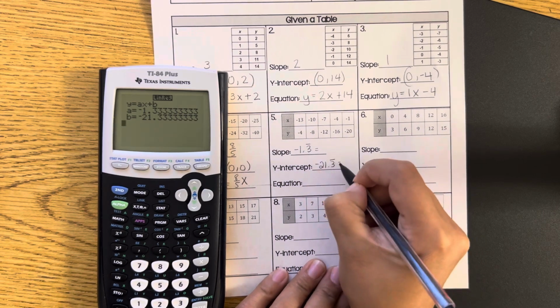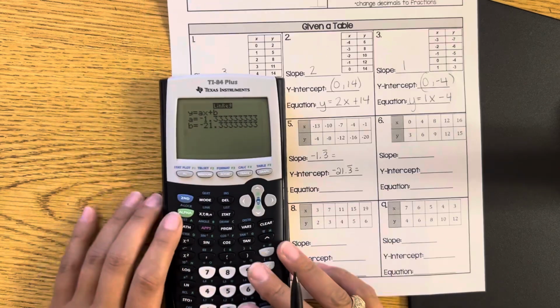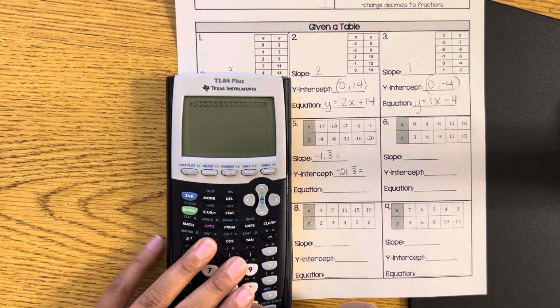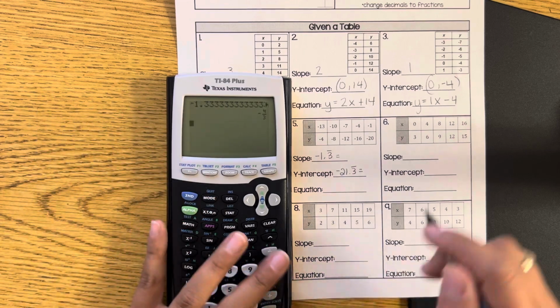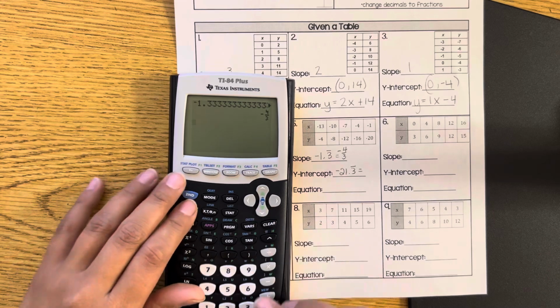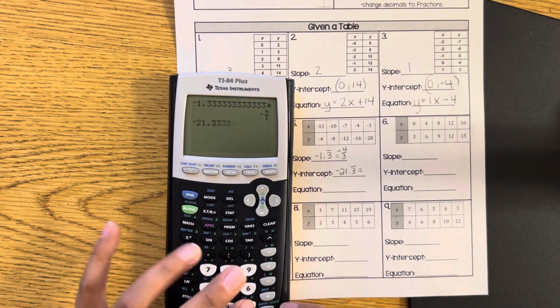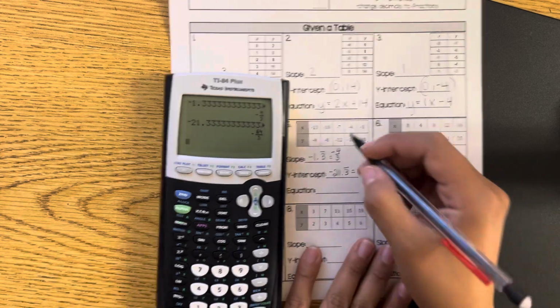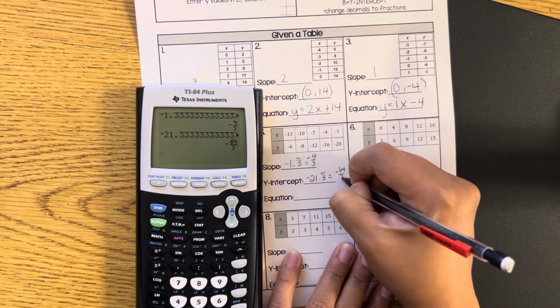And if you remember how we change a repeating decimal to a fraction, we do -1.3333333 all the way across the screen, and then alpha y 4. So we're going to use -4 over 3. And then we're going to do -21.3333333 alpha y 4 and put that point. So it's going to be -64 over 3.